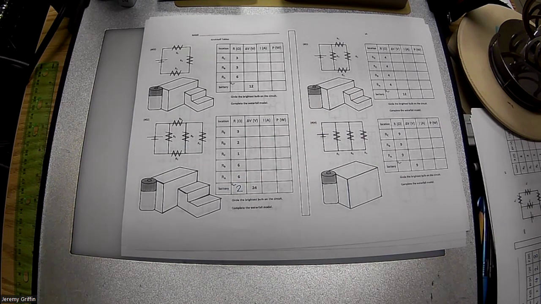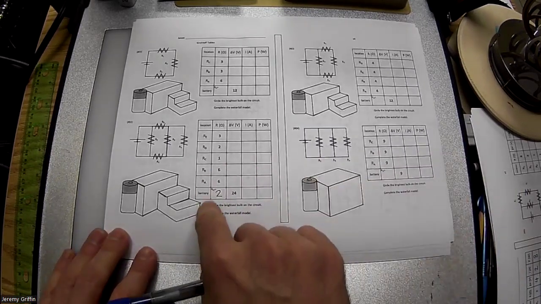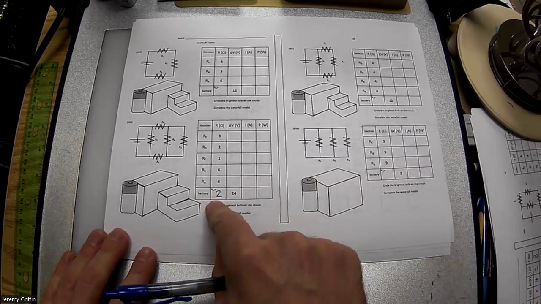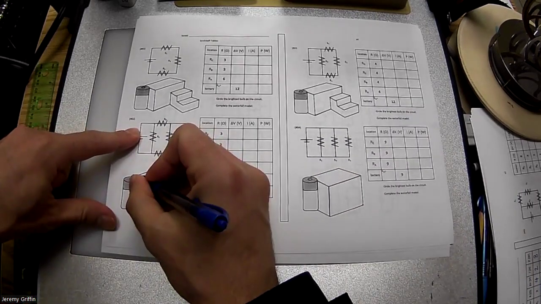Do you guys get an equivalent resistance for your circuit also? While you guys are finishing that up and checking your work, it should be a whole number, I think. I'm going to draw the waterfall model for this too, because that helps visualize this.